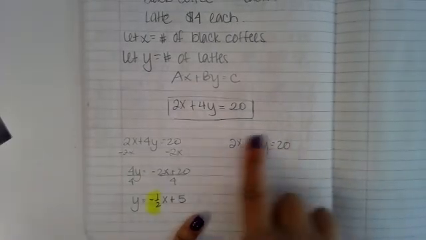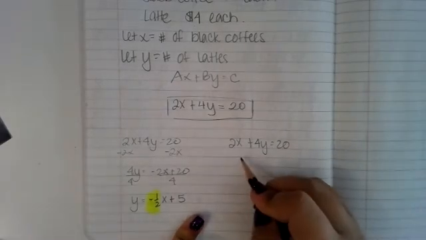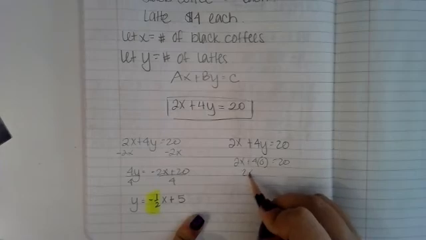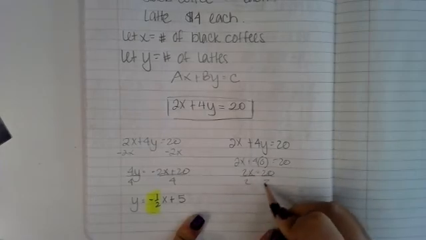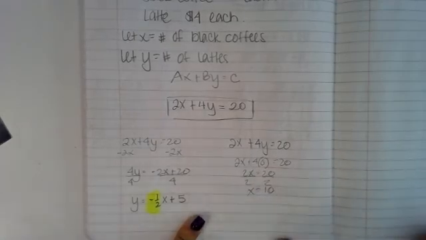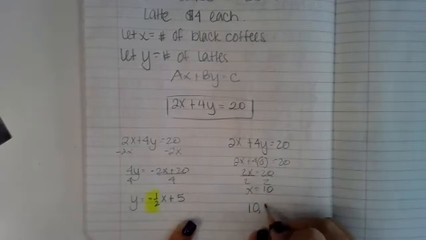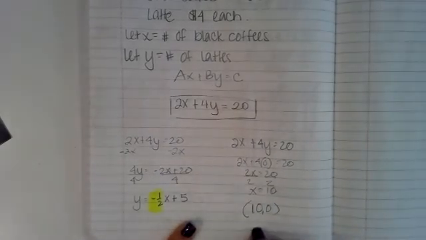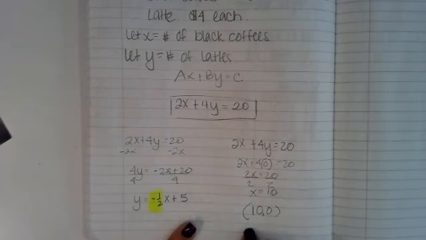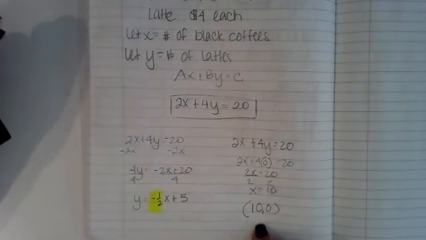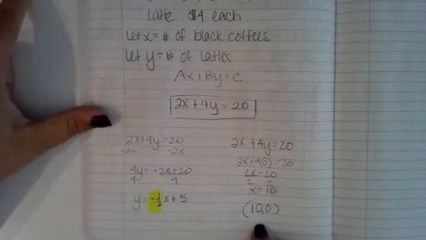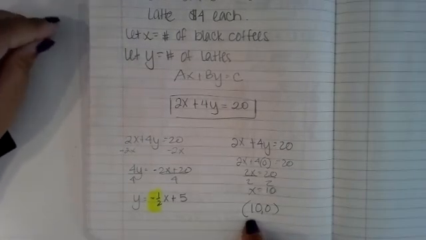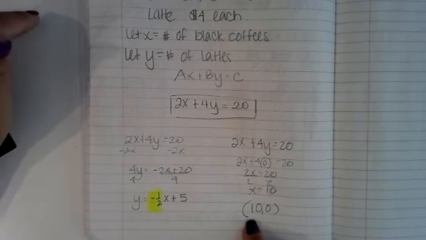So let's go ahead and find the x-intercept here. So I have 2x plus 4 times 0 equals 20. 2x equals 20. Divide, x equals 10. So this is 10, 0. In the context of the problem, what is this representing? You have to look back to what is my x and what is my y. It means that if you don't buy any lattes, you can afford 10 black coffees with your gift card.